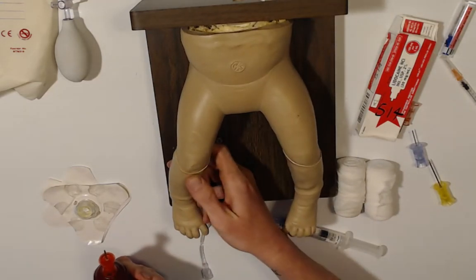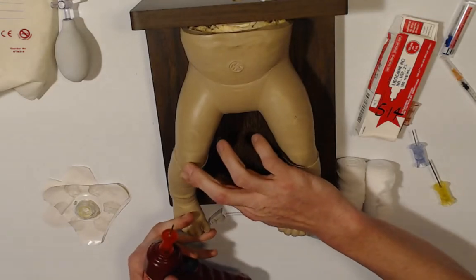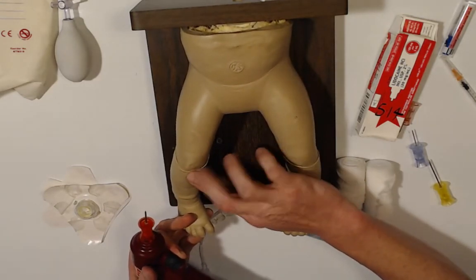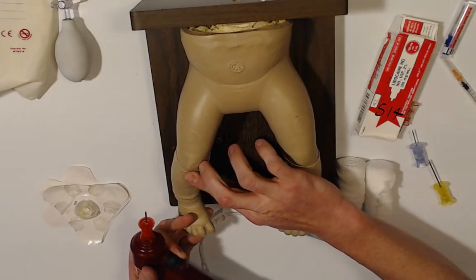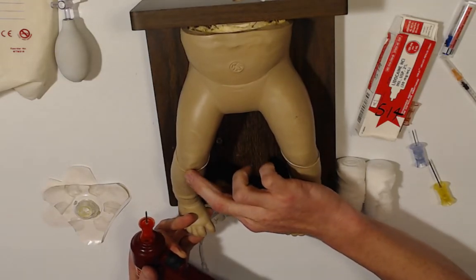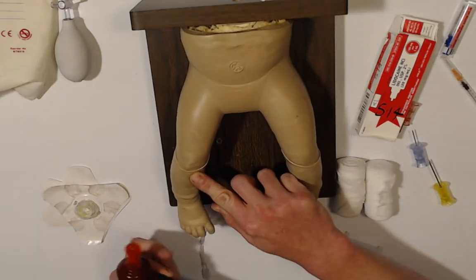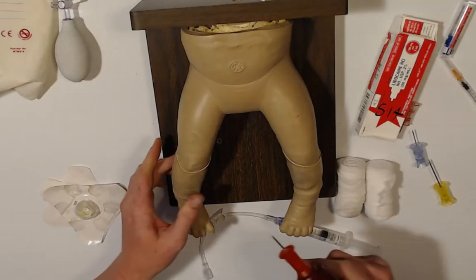Okay, so I'm going to palpate. We want to go, again, just below the knee. You may or may not be able to feel that tibial tuberosity on an infant. Usually it's pretty hard to feel. So we're going to go about 1 centimeter down, and of course we want to go medial as well, okay? Again, clean my site. I got my IO.